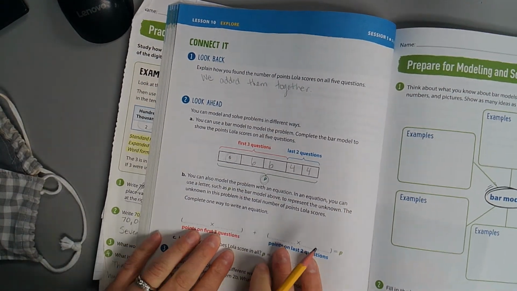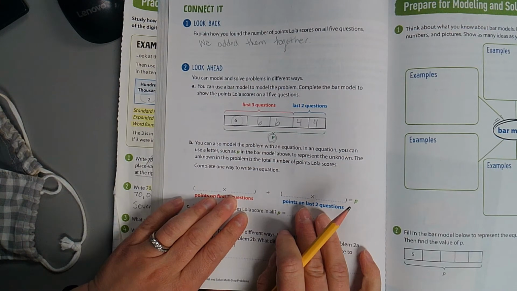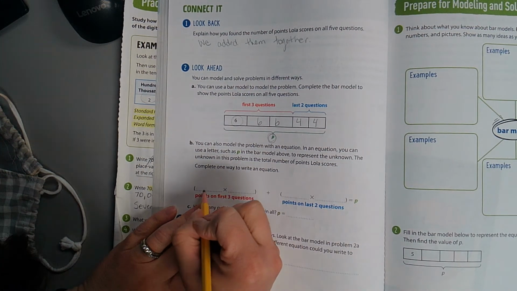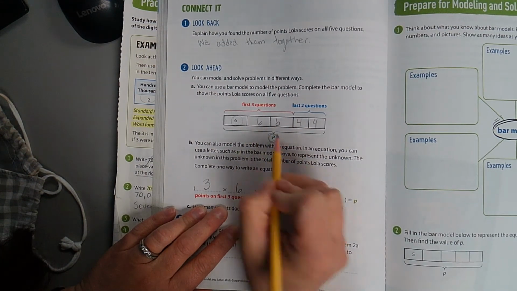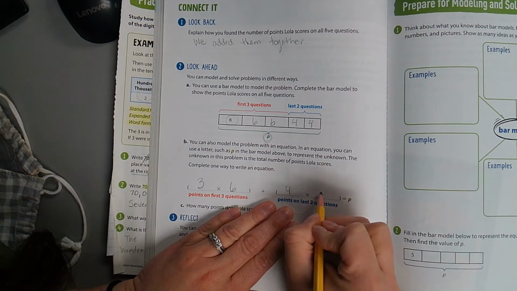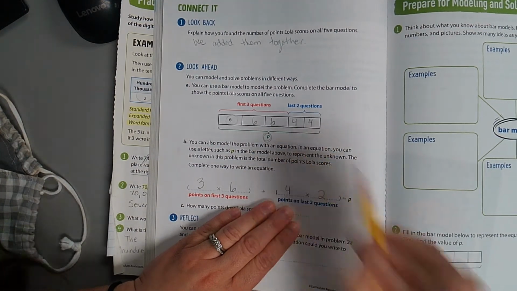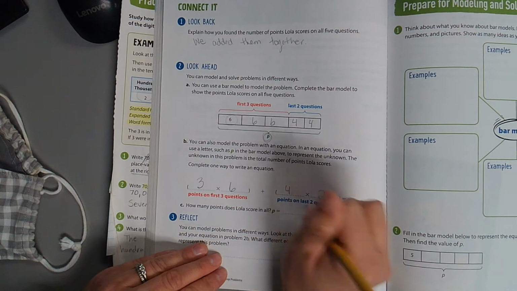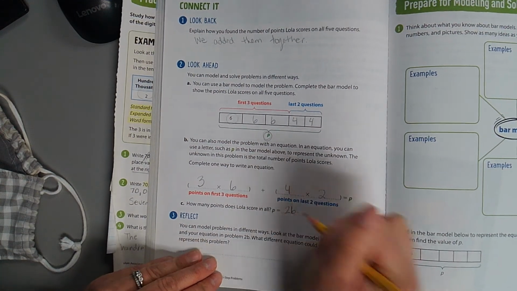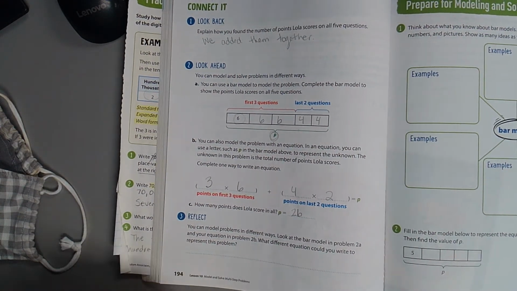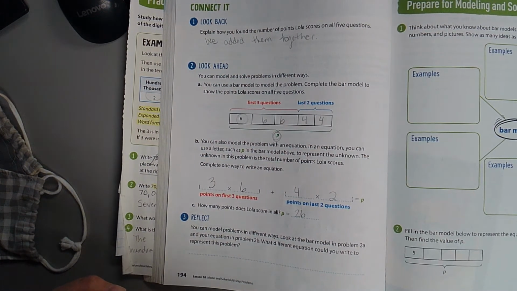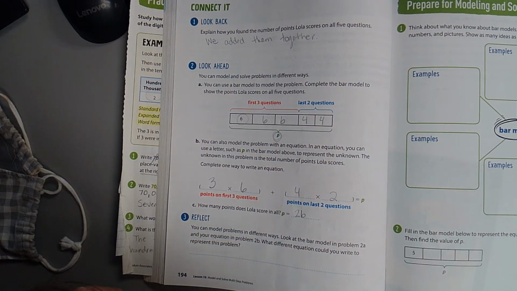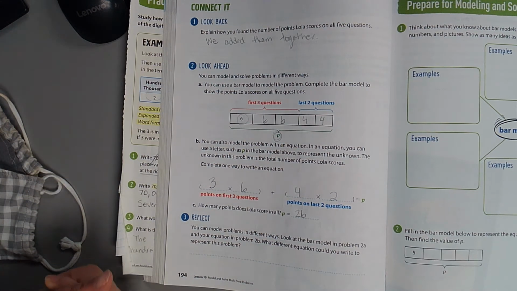But here is where our algebraic equation comes in. Okay, here we could say 3 times 6 because there's 3 6s. And you could do 4 times 2 because there's 2 4s. Either way, your answer is going to be 26. Number 3, it says you can model problems in different ways. Look at the bar model in problem 2A and your equation in problem 2B and write a different equation. What different equation could you write to represent the same problem?